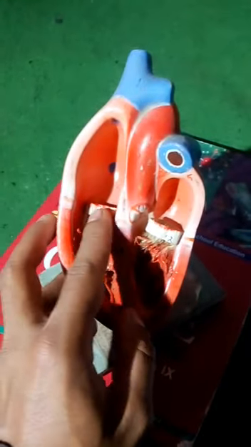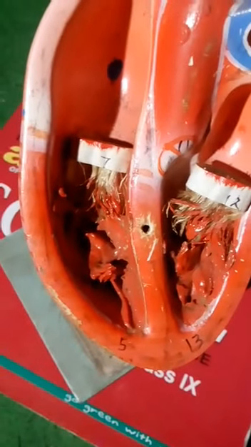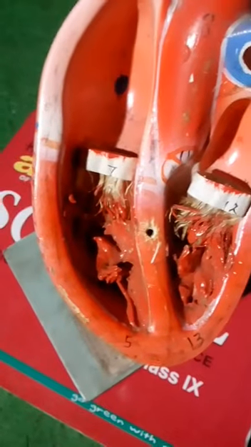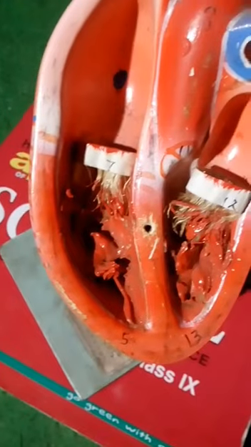The structures which you are seeing here, as I push them with my fingers, they go up and down. These are called Chordae Tendineae. What is the function of these Chordae Tendineae? They hold the muscles of the valves very tightly, so that when blood comes from the atrium and moves through the tricuspid valve, it becomes important that these valves are kept stretched upwards, and this performs that function. This is called Chordae Tendineae.